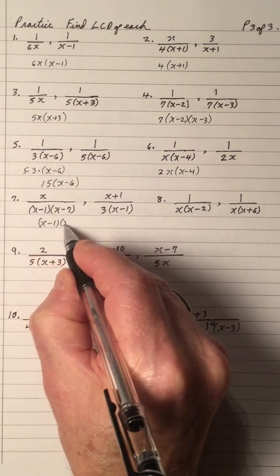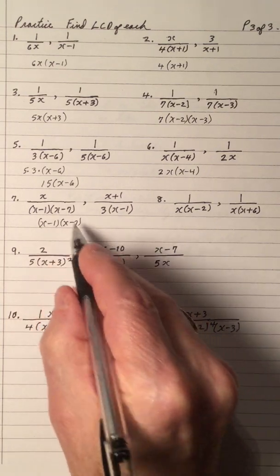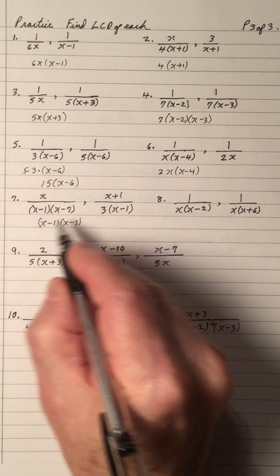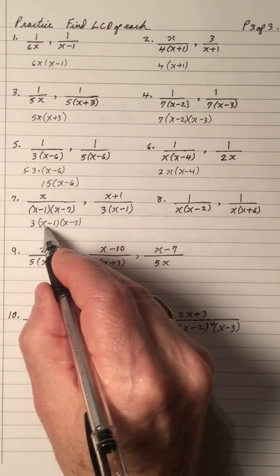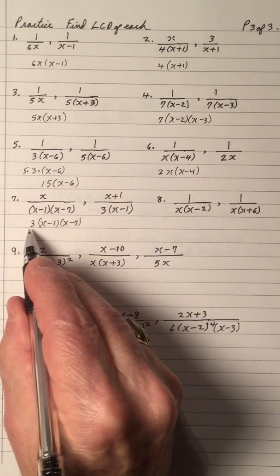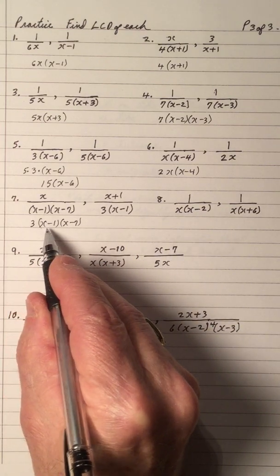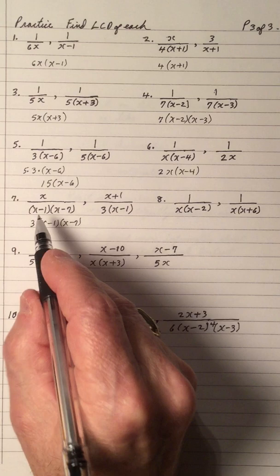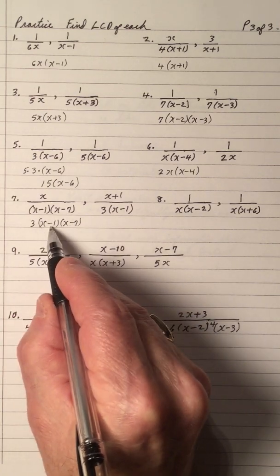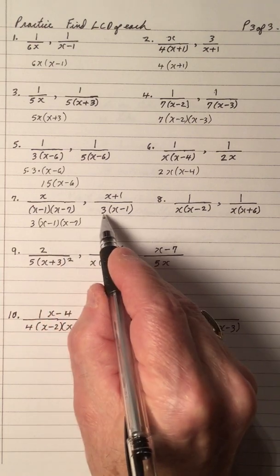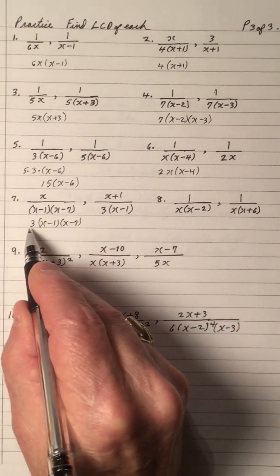Number 7, I have to have x minus 1. I have to have x minus 7. Then I say, well, the 3 is not there, so I got to put the 3 in front. X minus 1 is already there, so the LCD is 3 times x minus 1 times x minus 7. Let's check. Is this denominator in this LCD? Yes, it's right there. Is 3 times x minus 1 in here?